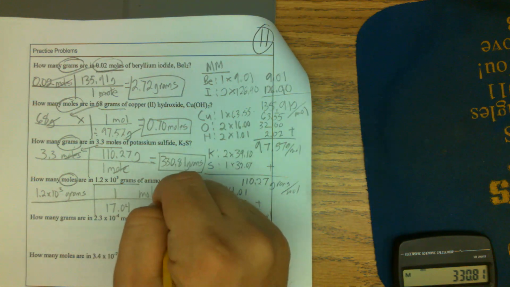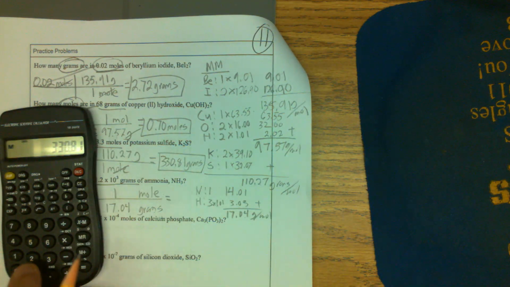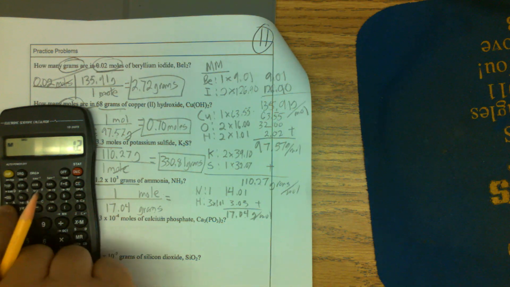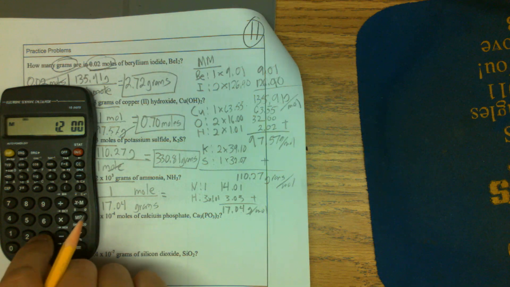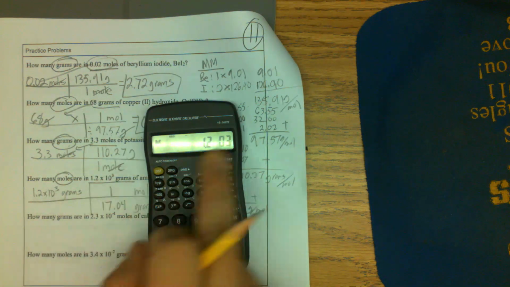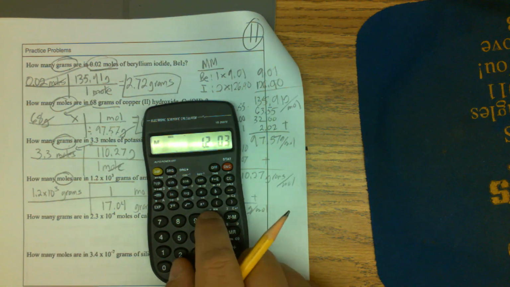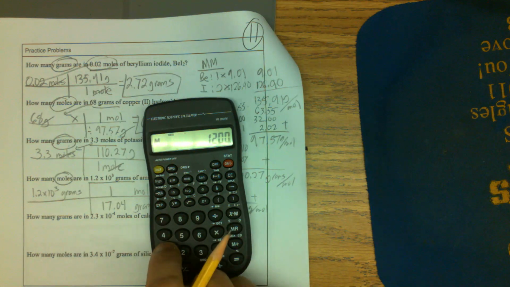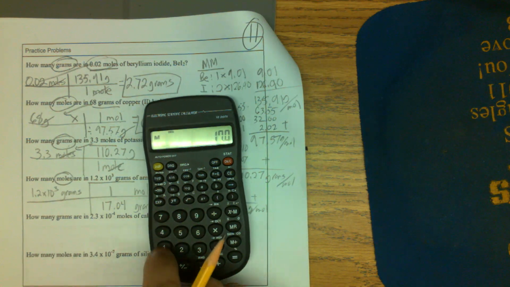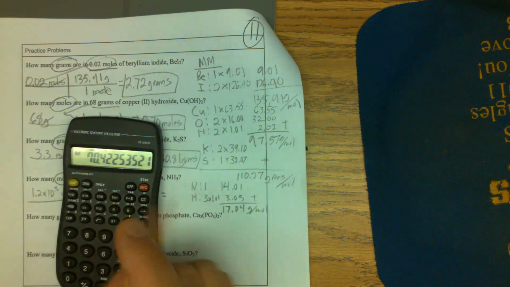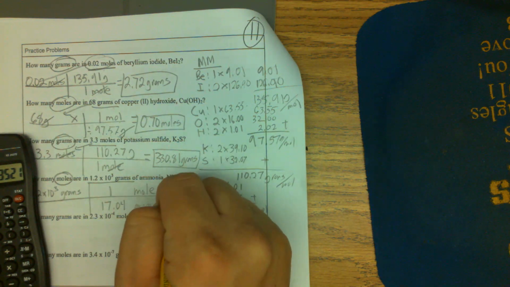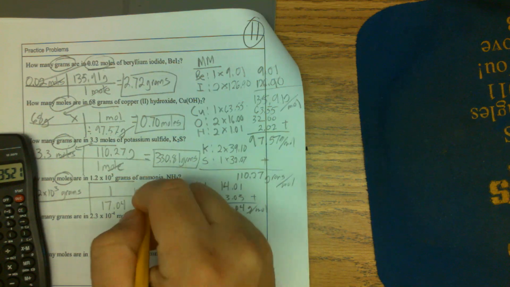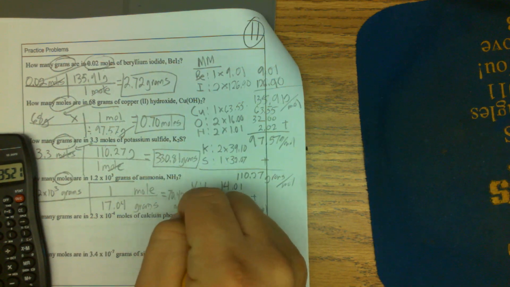And that would be our answer. We just multiply this out. 1.2 times 10 to the 3rd power divided by 17.04. And we're going to get our answer, 70.42. Answer in moles.